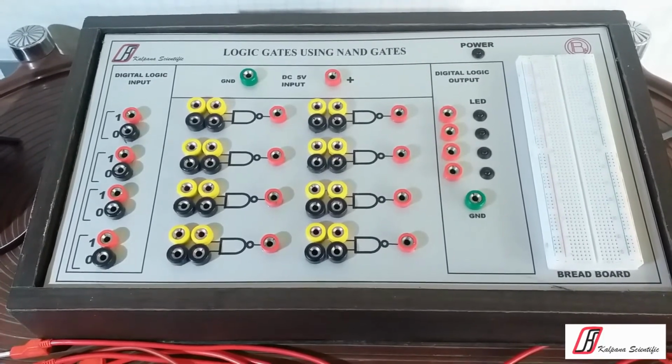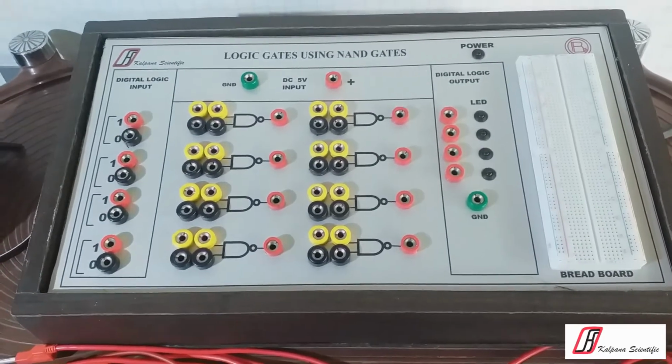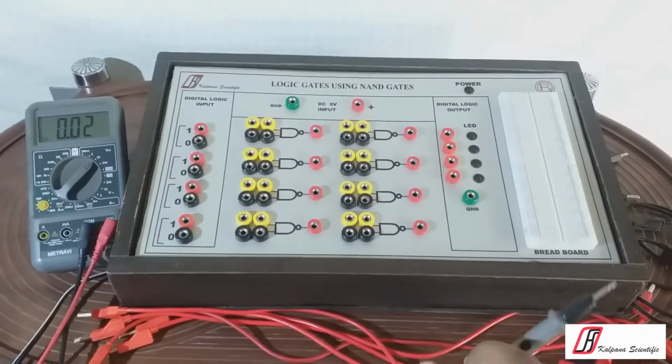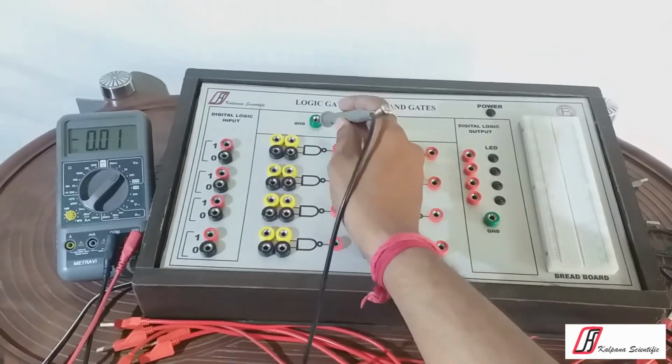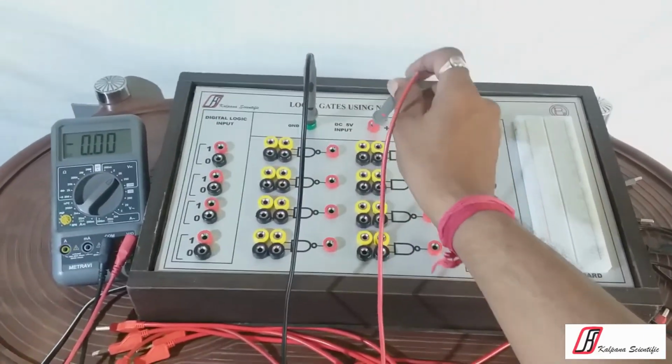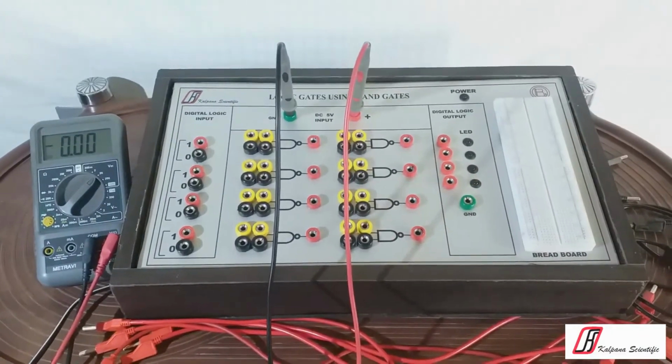First we shall check the DC power supply section. To do this we are using a multimeter in DC 20 volt range. We shall connect the multimeter's common probe to the ground terminal and other probe to the plus 5 volt terminal of the power supply section.